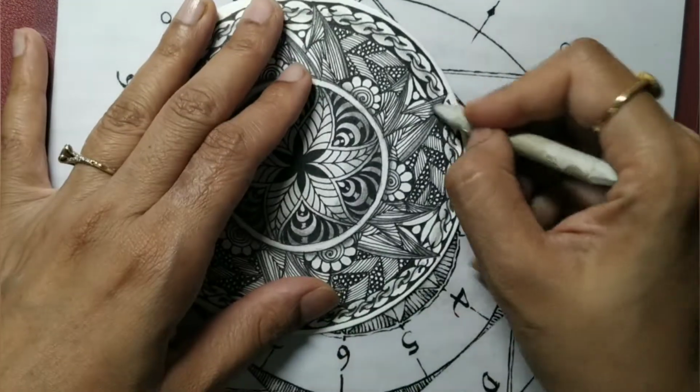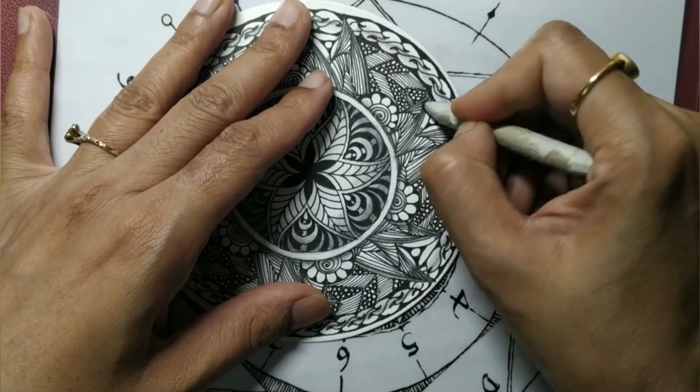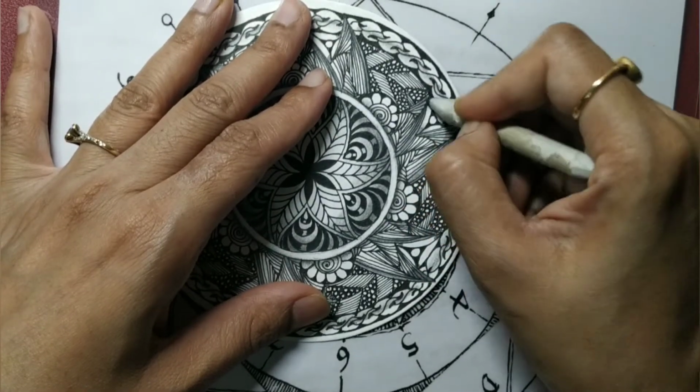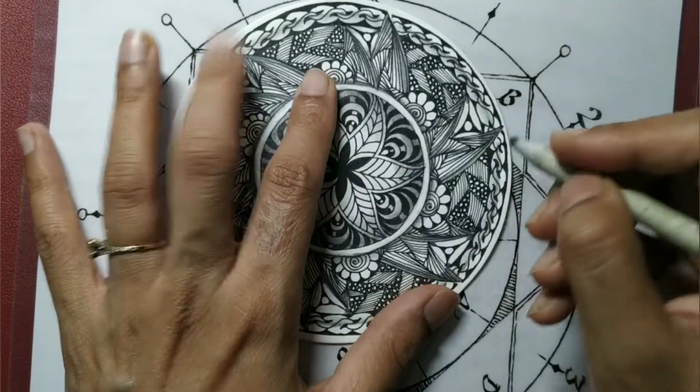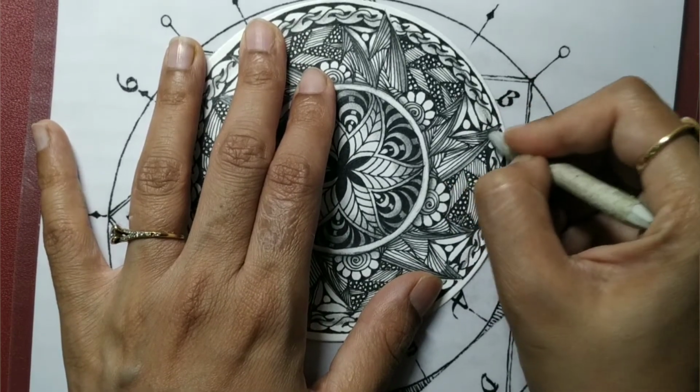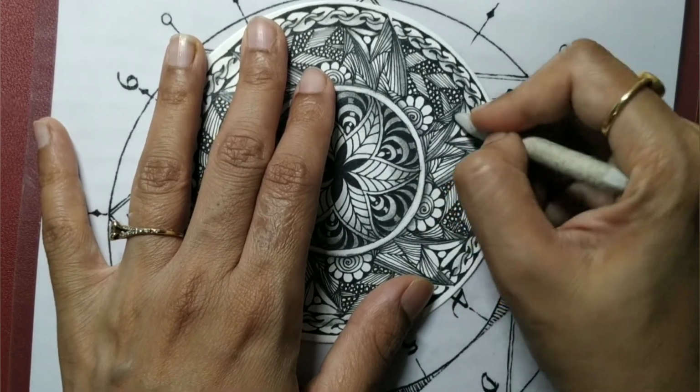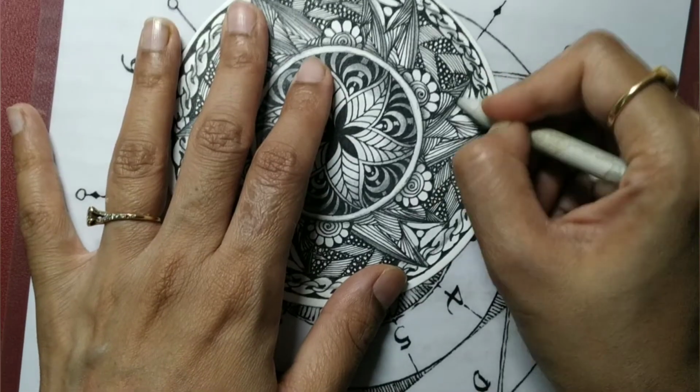Yeah, and then finally the paradox, just one side, a little bit on these triangles. Just a soft touch, paradox on one side. Don't blend too much.